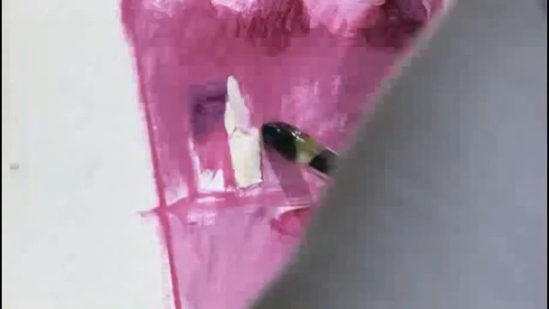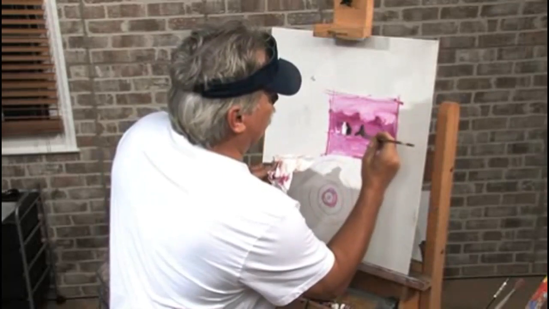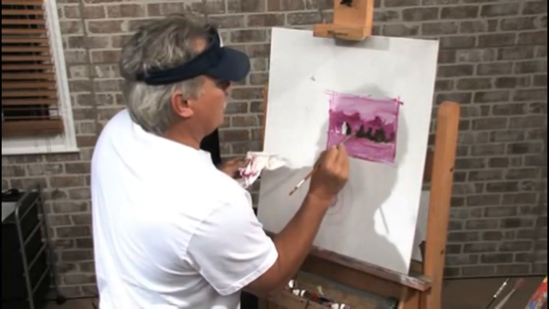Okay, and what that's doing too, it's cutting some of the tube saturation too. So I'm going to lay some of that right there. Then I'm going to go in there. I'm going to put a little bit more in different places. Just kind of paint that in.